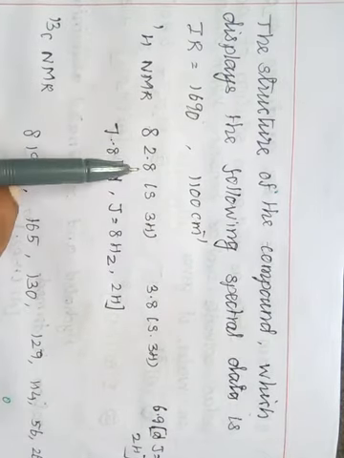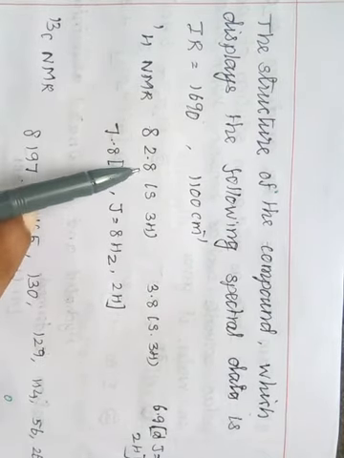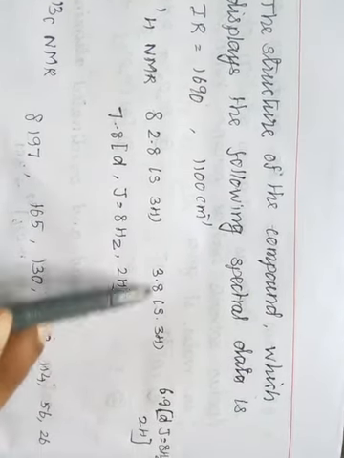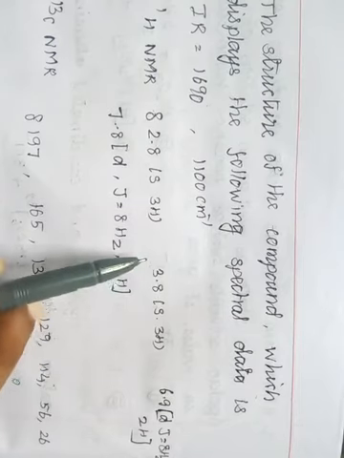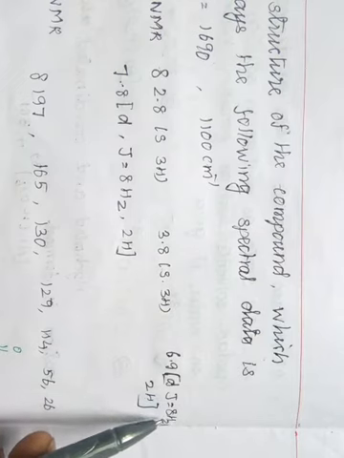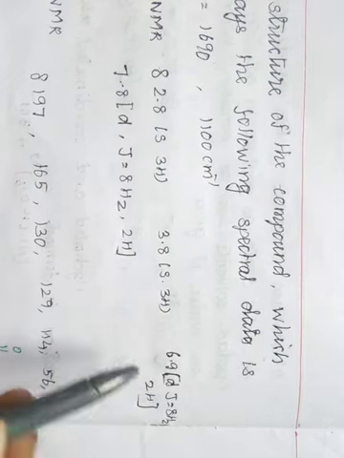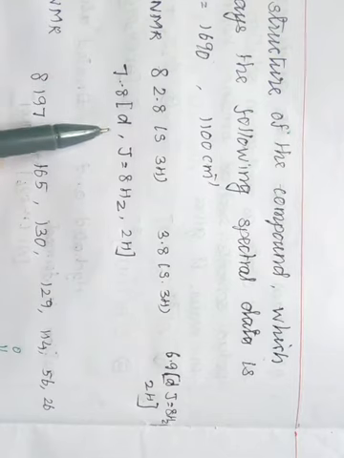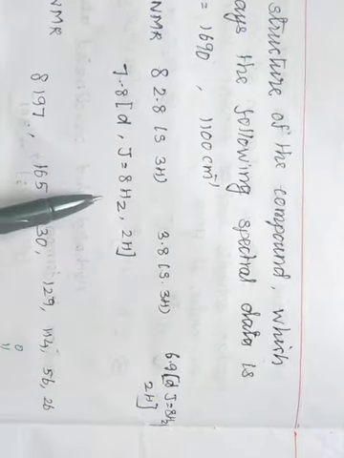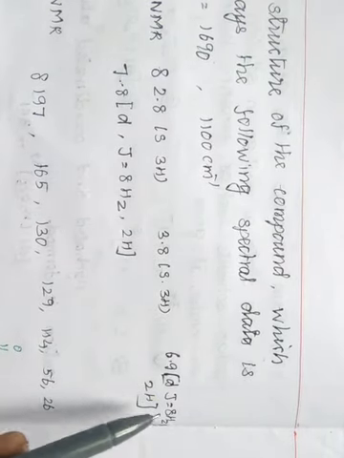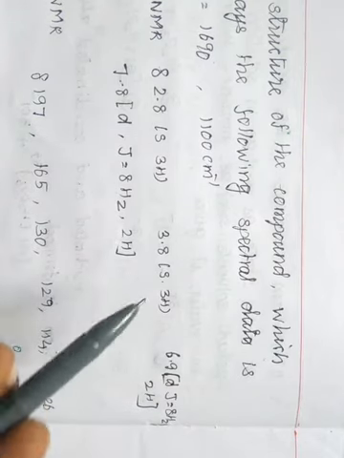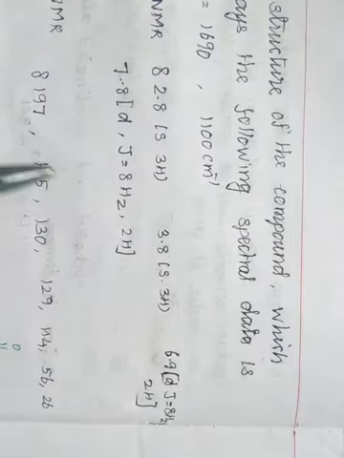And delta values have been given here: 2.8 singlet for 3 hydrogens, 3.8 singlet for 3 hydrogens. Both of them are singlets, and they are separated widely. And 6.9 doublet, J value is 8 Hertz, for 2 hydrogens. 7.8 doublet, J value is 8 Hertz, for 2 hydrogens. Both of them have the same J value. That means these two sets of hydrogens are coupled, and both of them are giving doublets.